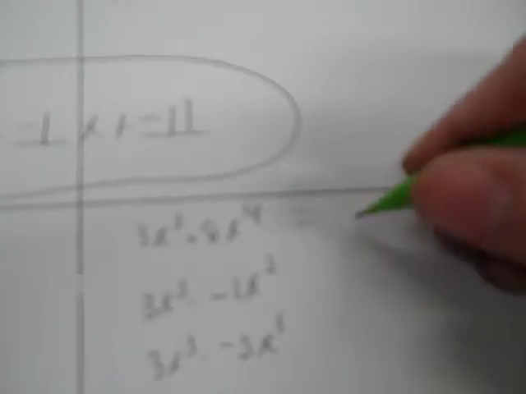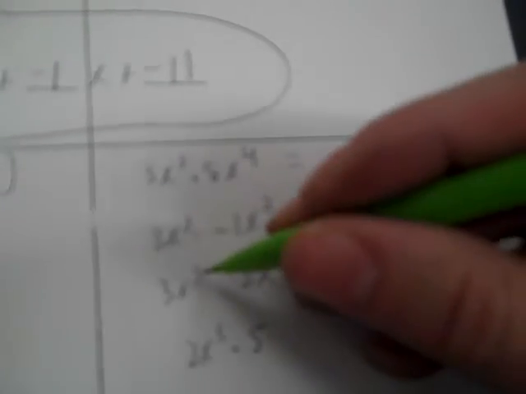Okay, so 3 times 8 is 24. And then I add 3 and 4 together, 7. 3 times negative 1 is negative 3. And then 3 plus 2 is 5. 3 times negative 3 is negative 9. 3 plus 1 is 4. X to the fourth, okay. 3 times 5 is 15, and I just have an x to the third, so that is what I write.